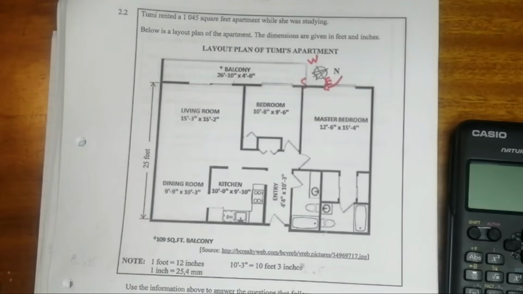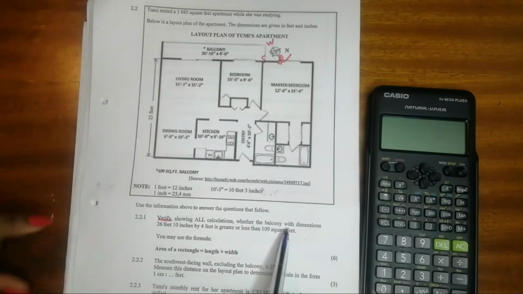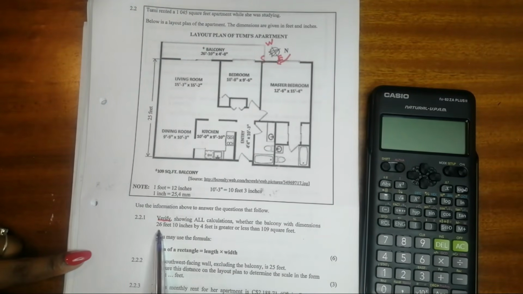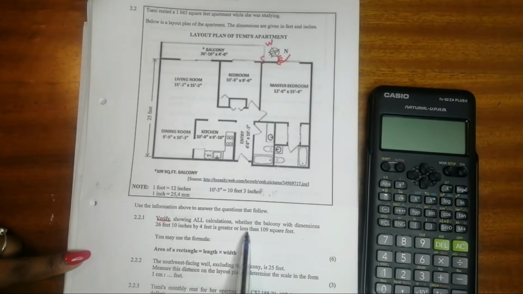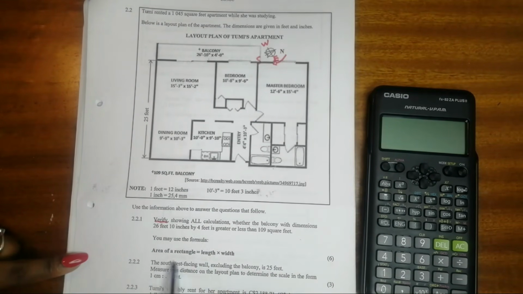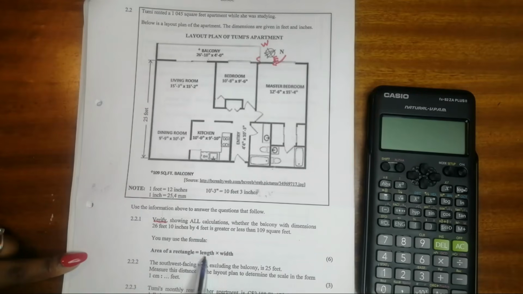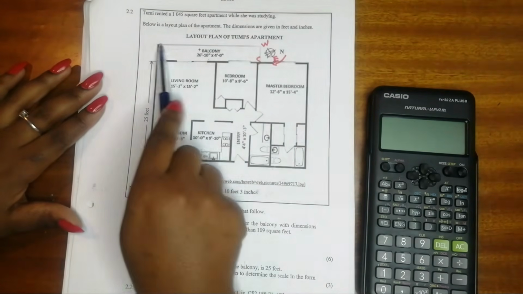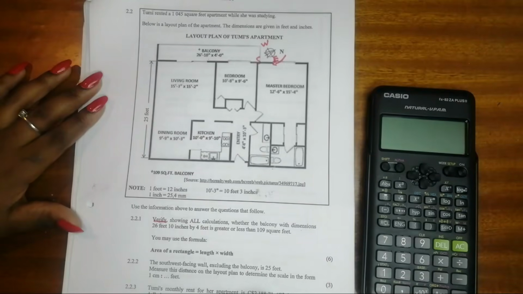We need to verify showing calculations whether the balcony with the dimensions 26 feet 10 inches by 4 feet is greater than or less than 109 square feet, right? So guys, the key here is, because we are given that you may use the formula area of a rectangle is equal to length times width, that means that we need to basically calculate the area of the balcony, right?